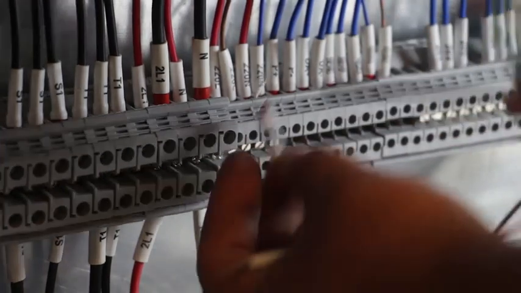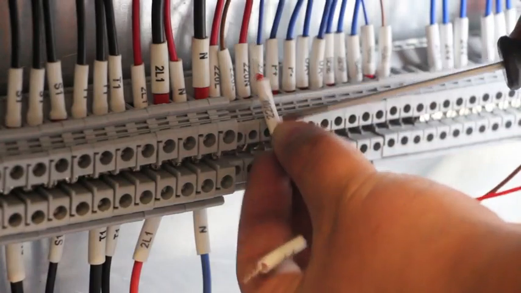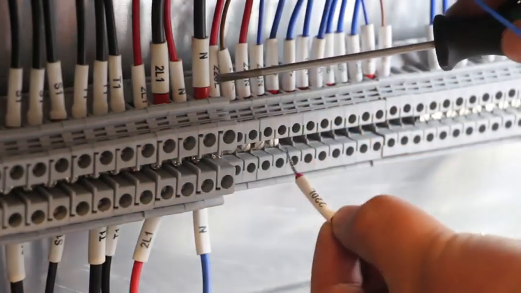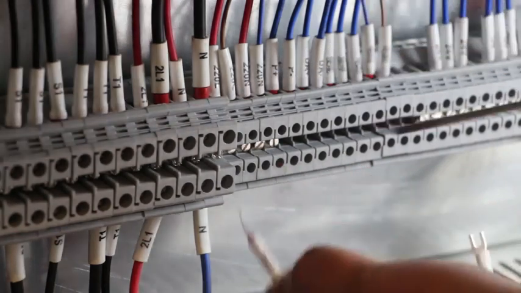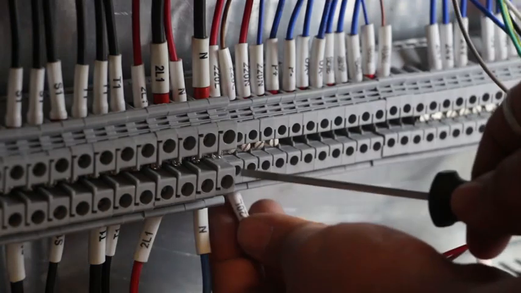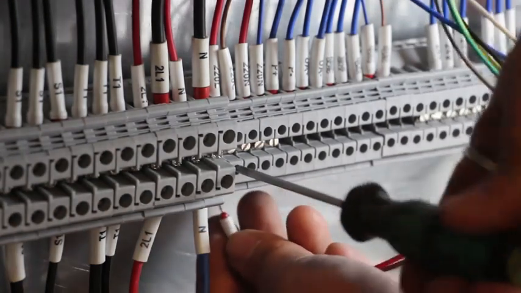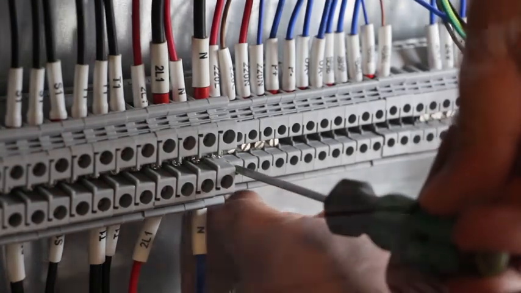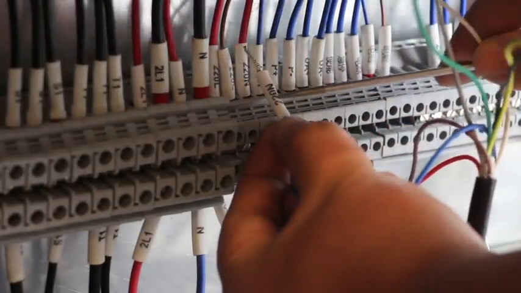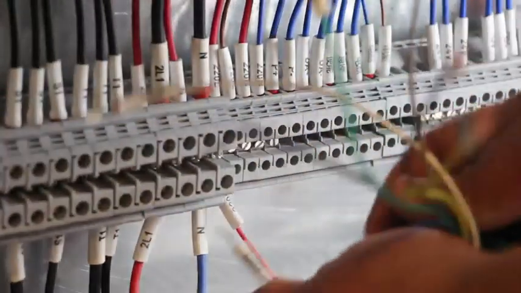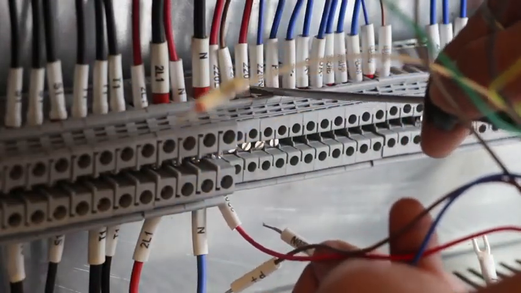You can see this place has 220 L. Okay, this place 220 L, like that. This place is 220 L. Be careful, that place is 220 N.